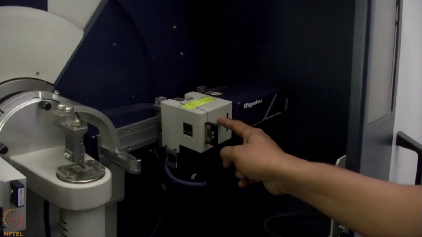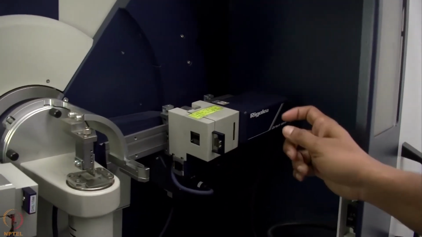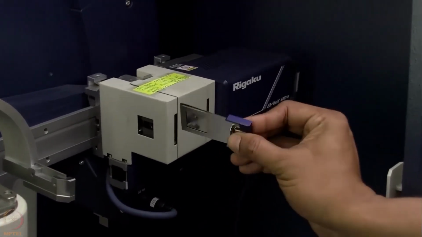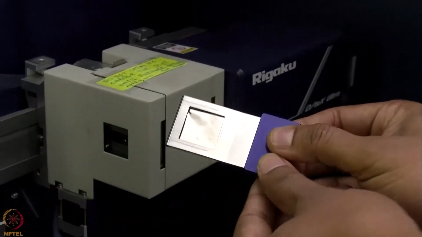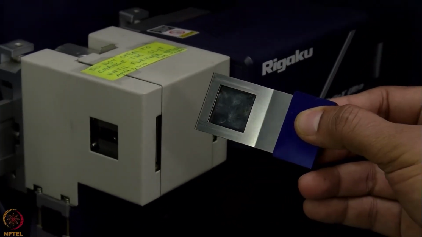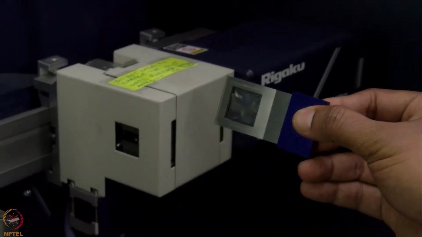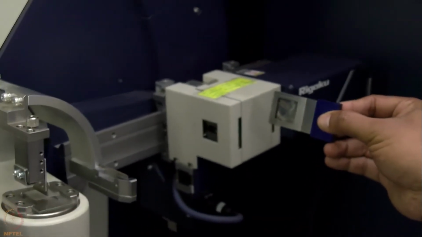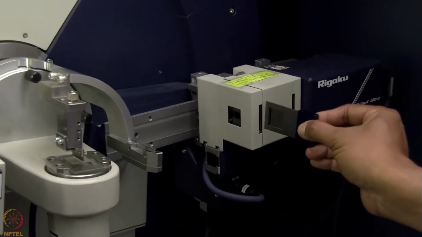Here in this chamber, once again we have some solar slits, and before the solar slit we have a nickel filter. This nickel filter is used to remove the K beta component of the copper radiation, and what reaches the detector is just the copper K alpha.